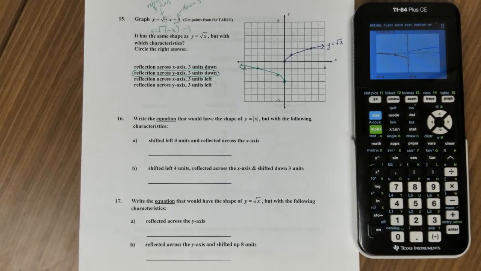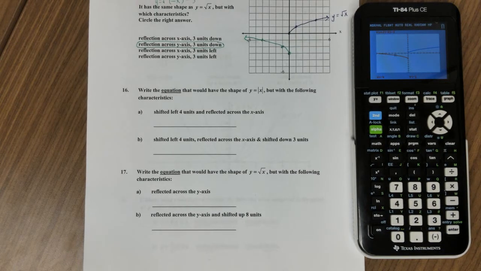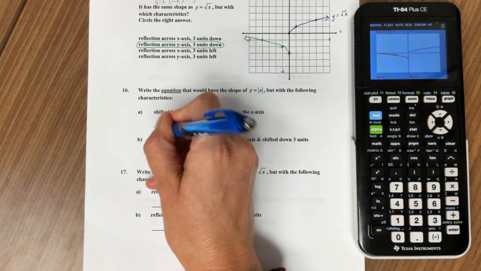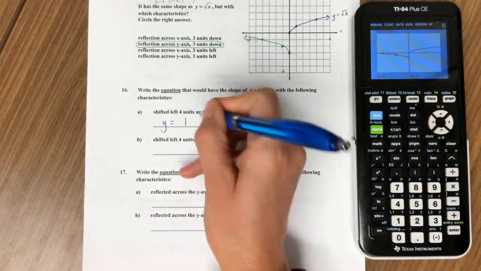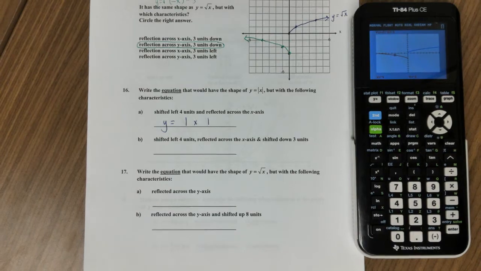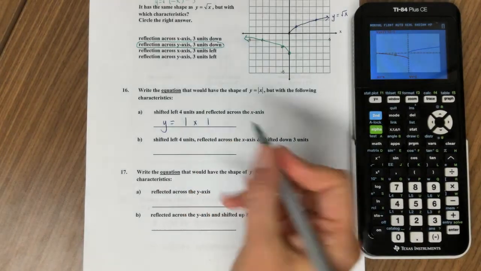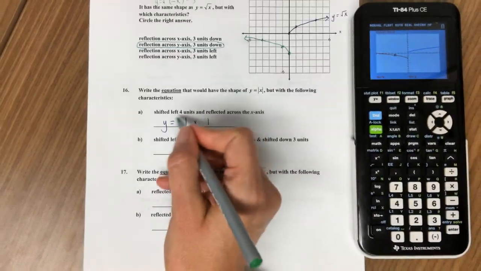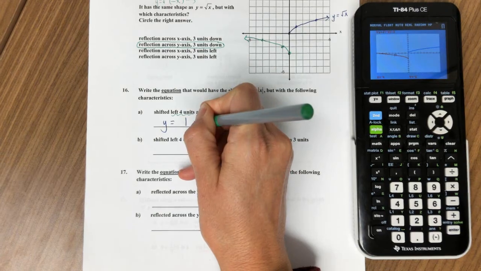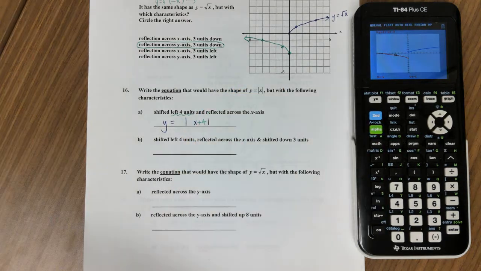Alright, number 16. Write the equation that would have the shape of y equals absolute value of x, but with the following characteristics. So I'm going to start with y equals absolute value of x, and then I'm going to fill in whatever I need to. Alright, shifted to the left 4 units. This will be absolute value of x plus 4. That will create a shift to the left 4 units.